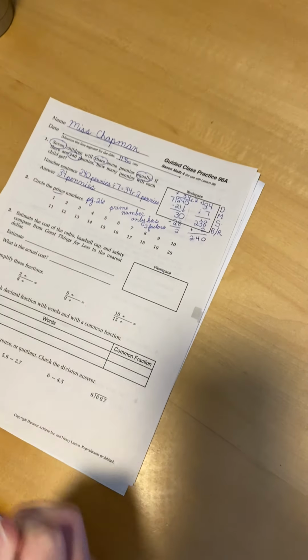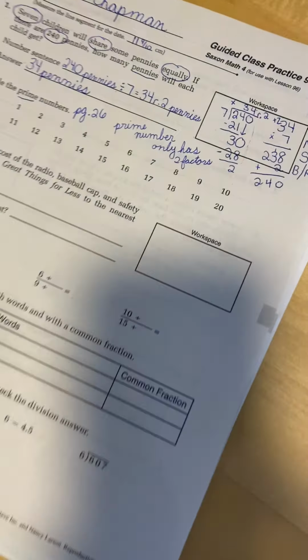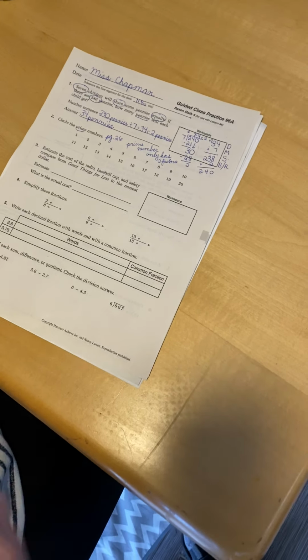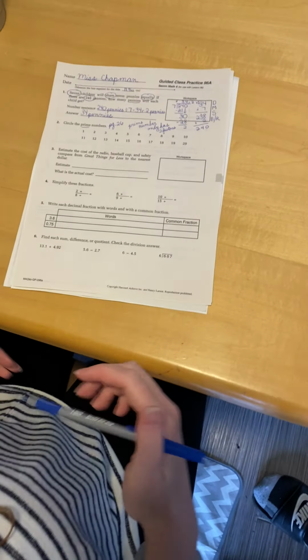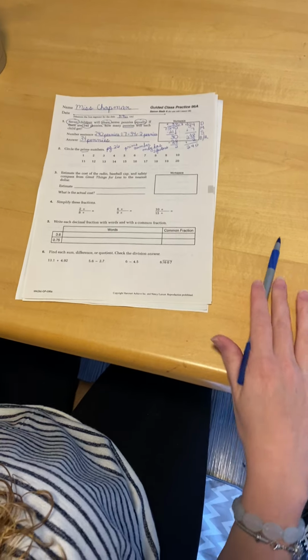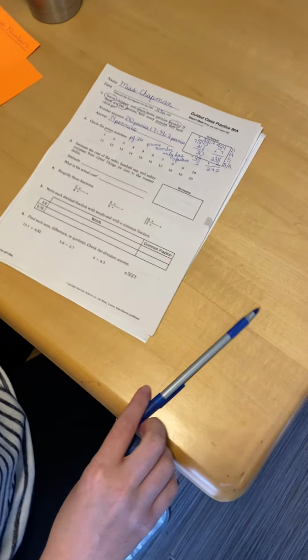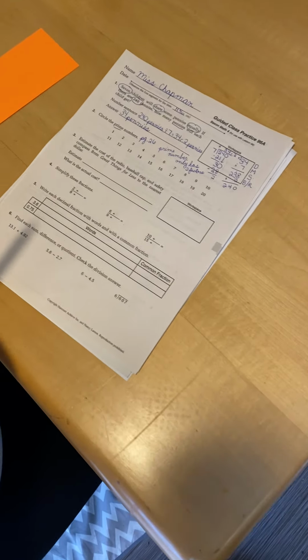Now, what does that mean? That means that prime numbers, the only way to get them is to multiply that number times 1. There's no other multiplication problems out there that can get us those answers. So I'm going to think here. I'm going to show you my notes that I took about prime numbers.